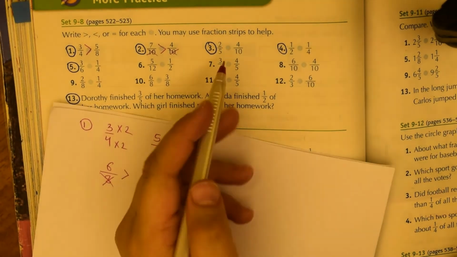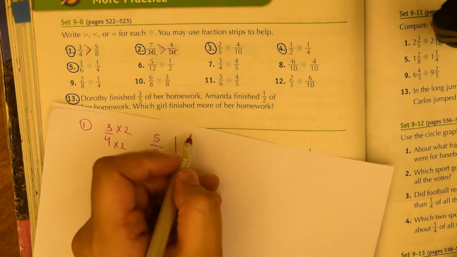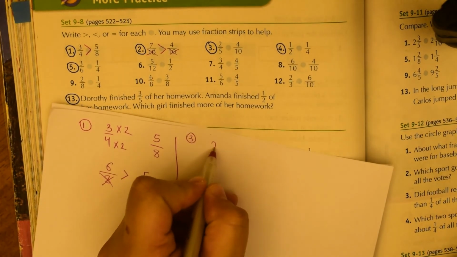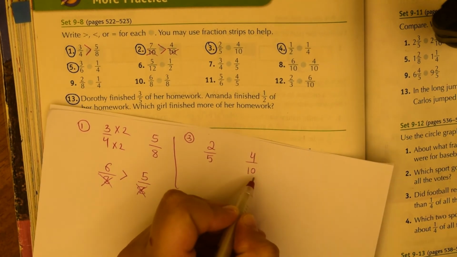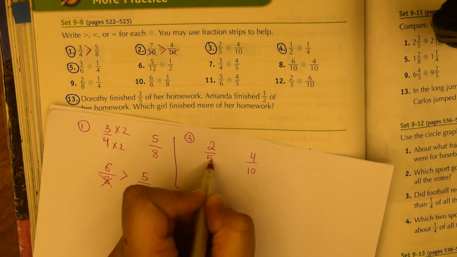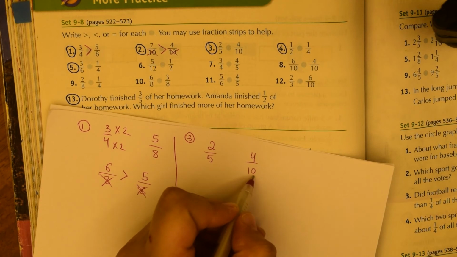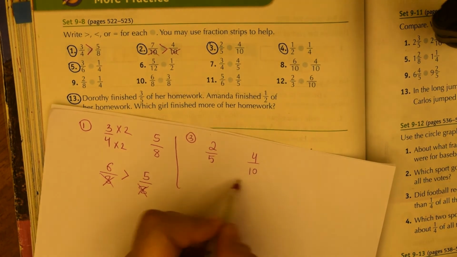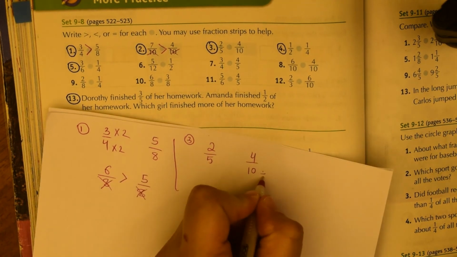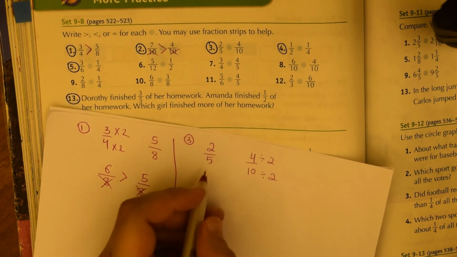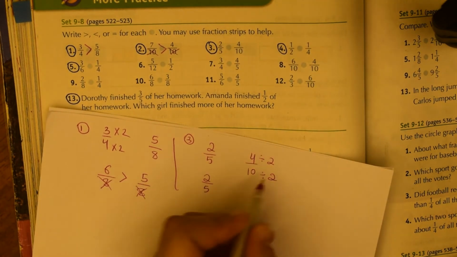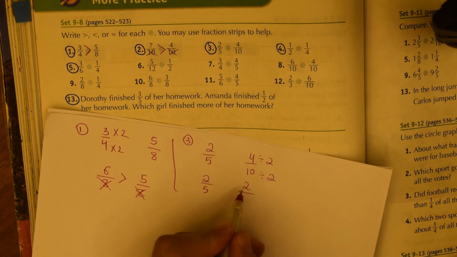Now for number 3, I have different denominators. So in this case, I will make common denominators. How can I make the 5, 10? I will multiply the 5 by 2 to give me 10. And in this case, I can use also division. How can I make the 10 5? I can divide here by 2 and up by 2. So it will give me 2 over 5. 4 divided by 2 equals 2 over 5.